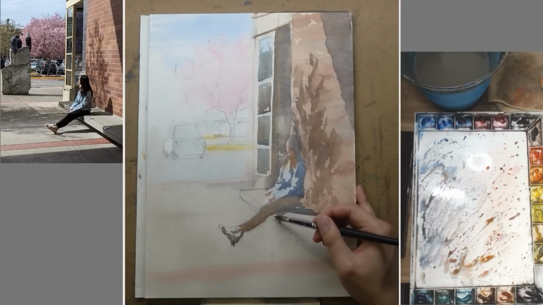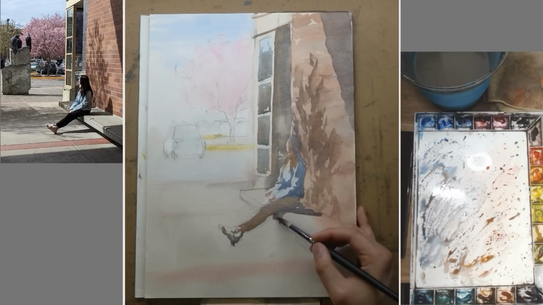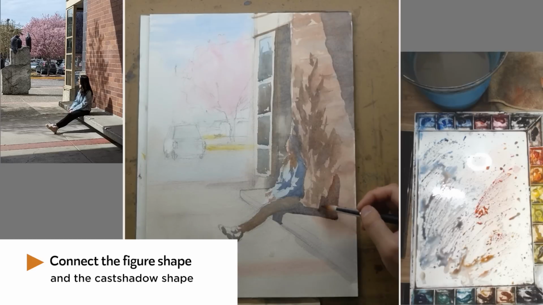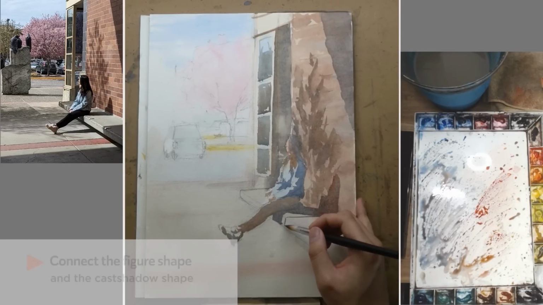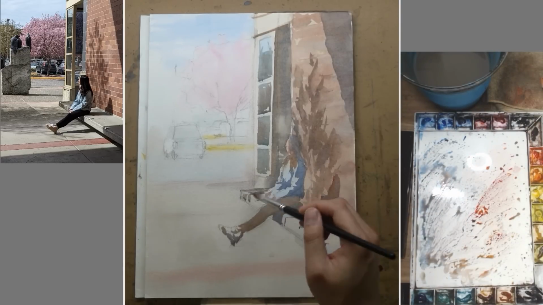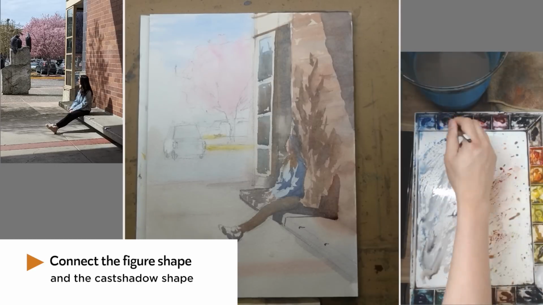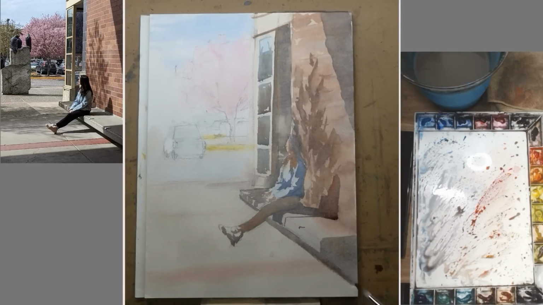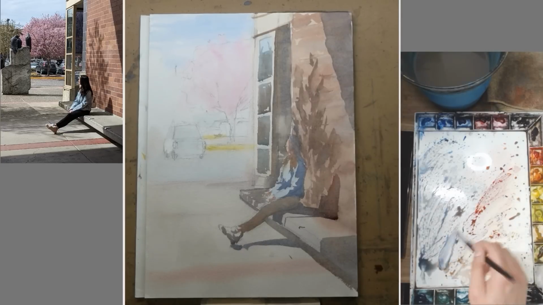And now I'm painting the cast shadow. So now I'm painting her cast shadow on the bench and the brick wall. It's important to connect the middle value shape on her to the cast shadow just to make it look more unified. It will look cleaner and more atmospheric. And also pay attention to where the cast shadow is casting on. So her cast shadow is casting on the bench and it goes up to the brick wall. And if you pay attention to those shapes and you paint those out, you can really make things look three-dimensional and solid.